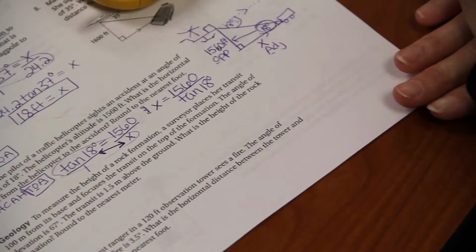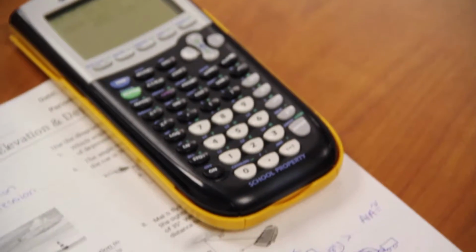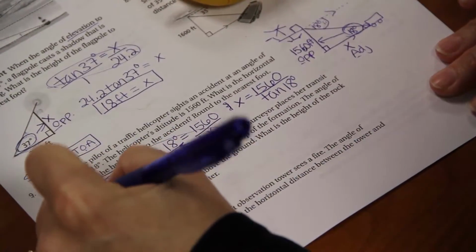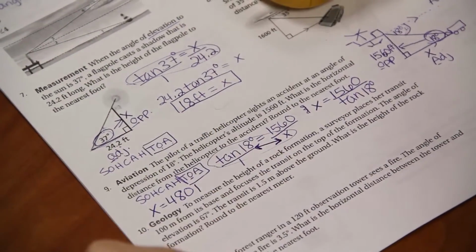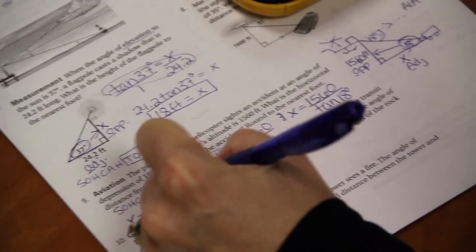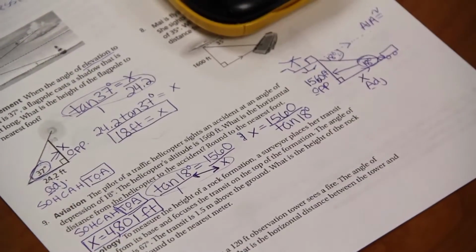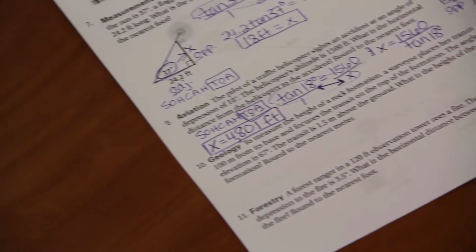So I'm going to take my calculator, 1,560 divided by the tangent of 18 degrees, and it gives me 4,801. It says to the nearest foot, so that's going to be 4,801. So that's how far the helicopter is away from the accident scene. Almost a mile.